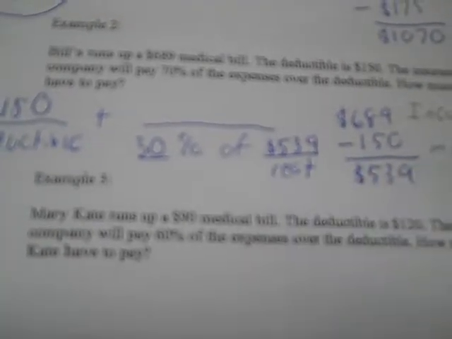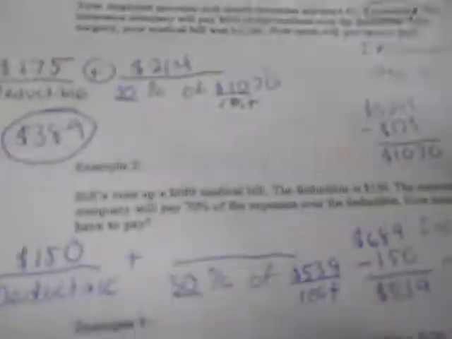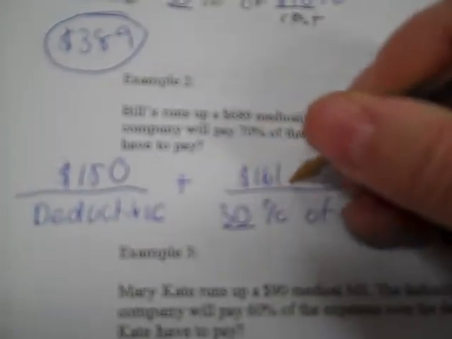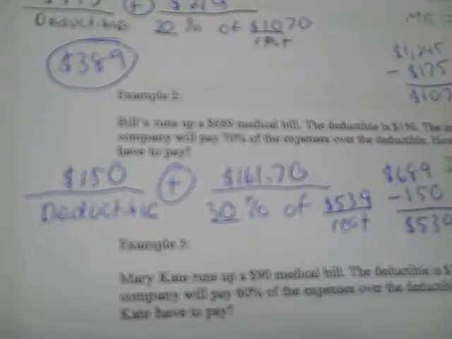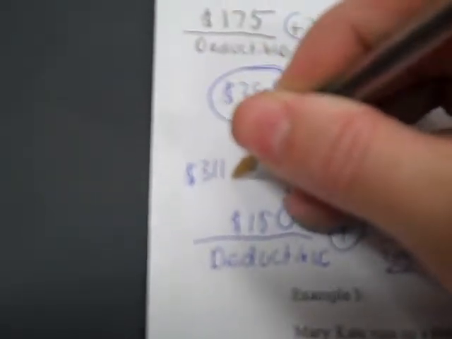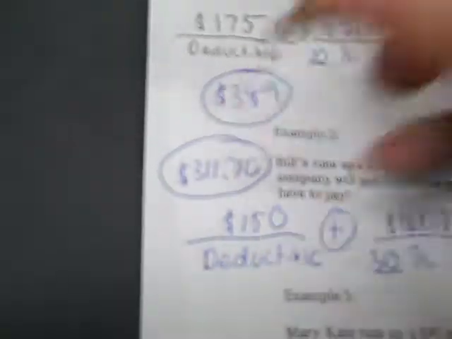Okay, so divide your 30 by 100 to make it a decimal, and then times by 539. I got 161.7, so that's $161.70. Then add, and that's your answer. So 150 plus 161.70, and that's $311.70. Again, it's kind of a tight fit. I didn't give you a lot of room on these problems.